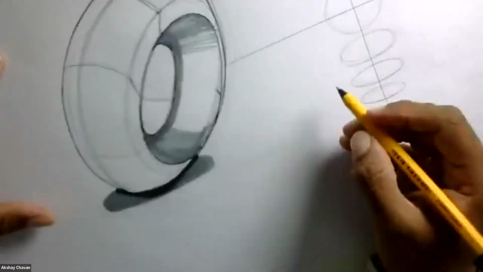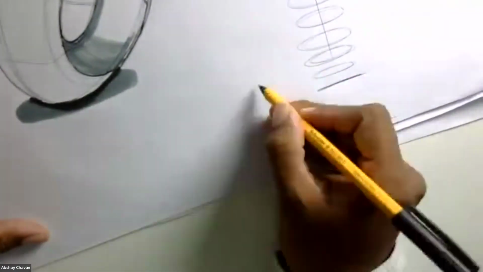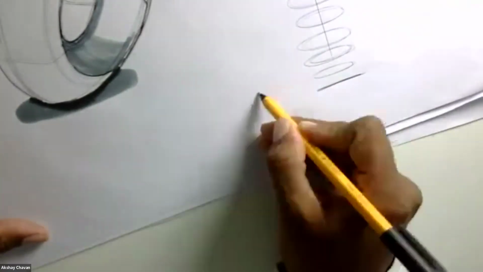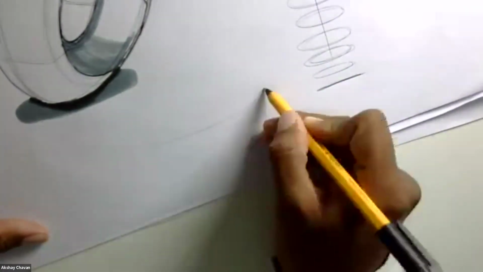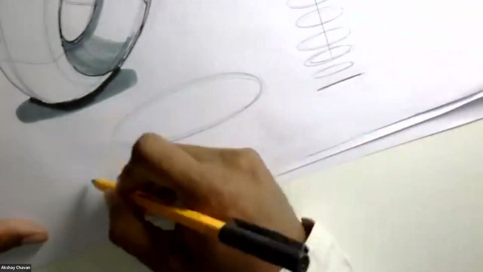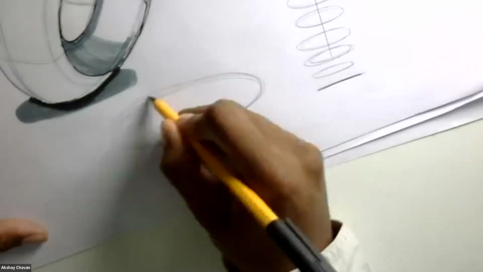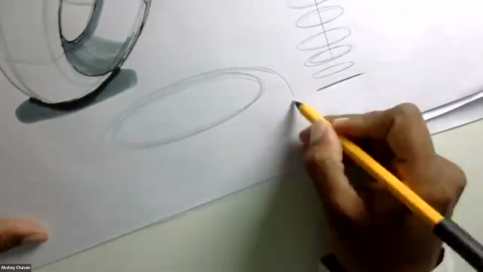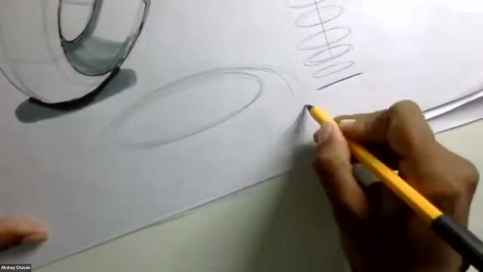In a similar way, when we look at the tire from the top or some height, we will get to see the elliptical form of its rim from the top view.